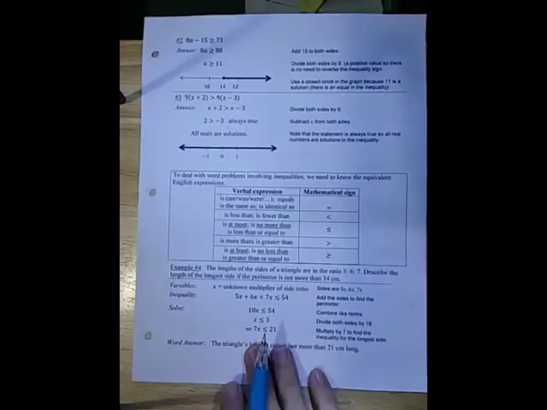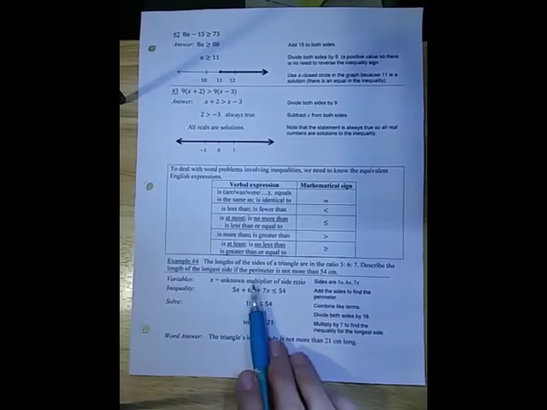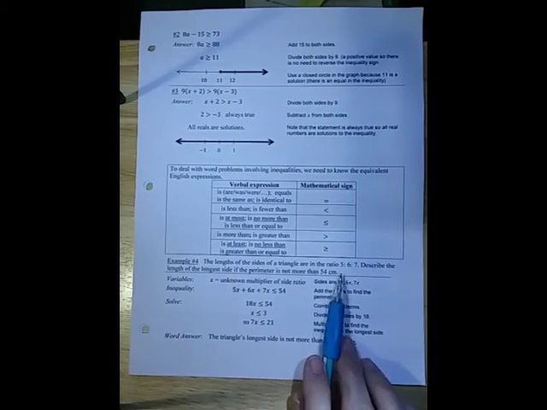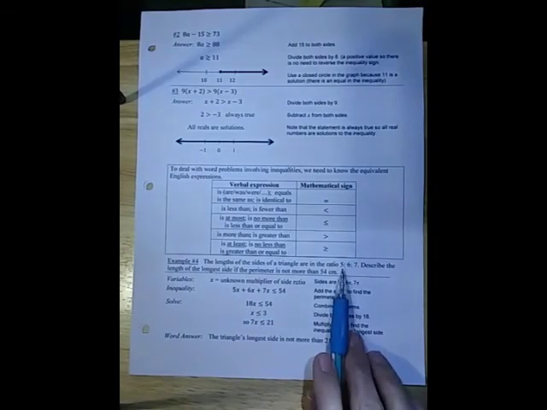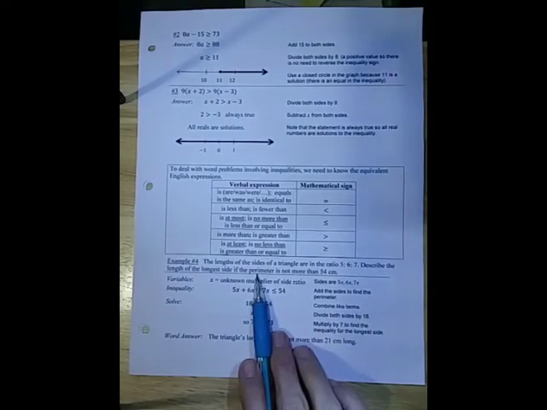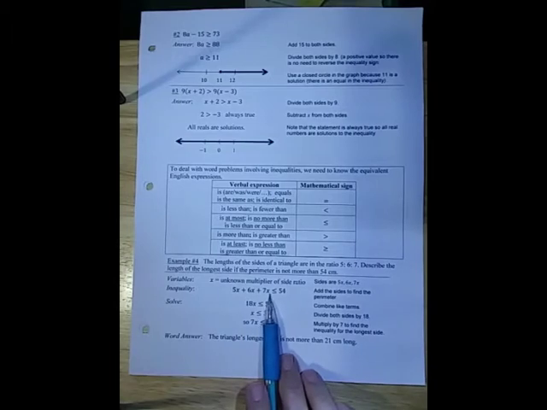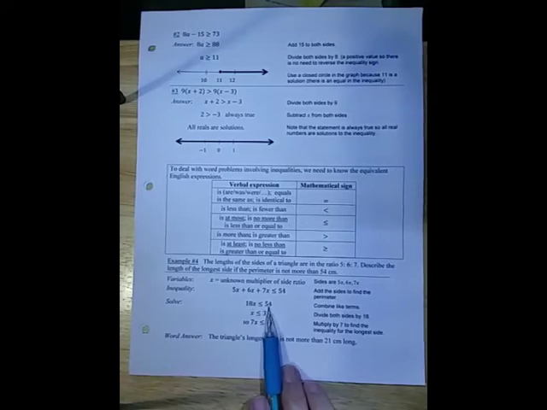So now, the lengths of the sides of a triangle are in the ratio 5 to 6 to 7. Describe the length of the longest side if the perimeter is not more than 54 centimeters. So again, we have a ratio question. Our variable is the unknown multiplier. The sides are actually 5x, 6x, and 7x. The perimeter will be those sides added together. Not more than means less than or equal to 54. You combine like terms, divide both sides by 18, and you get x is less than or equal to 3.